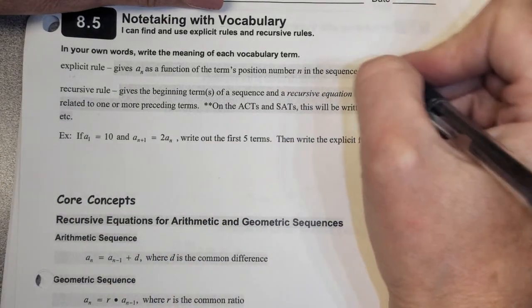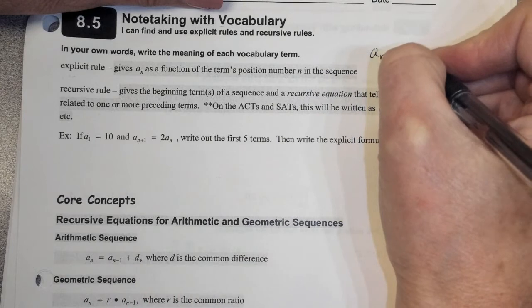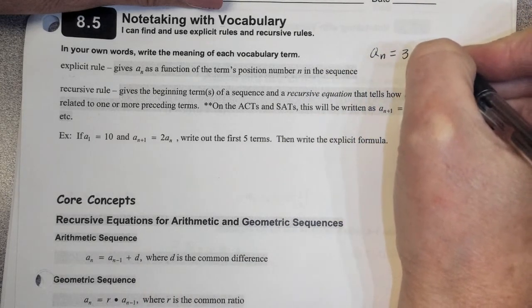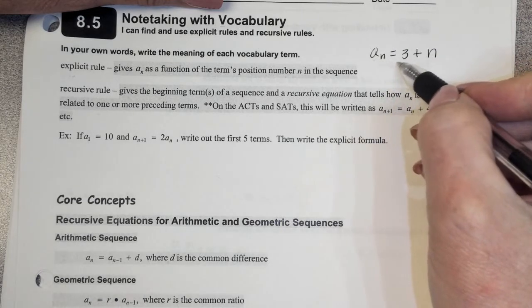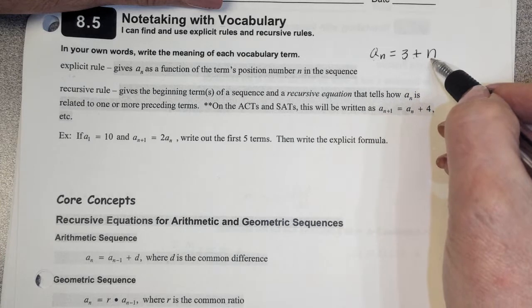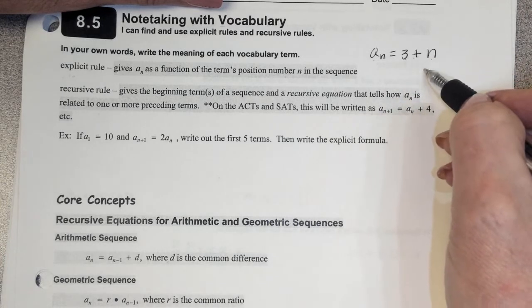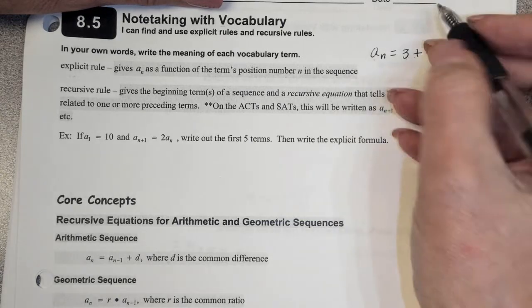That's a mouthful there. So we have like a sub n equals 3 plus n, for example. So that means then that our first term would just be 3 plus 1. Our second term would be 3 plus 2, etc. So they can be written like that. It's easy to do the problem because it's not based off of anything.